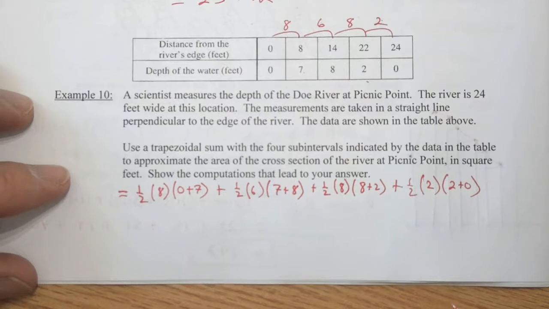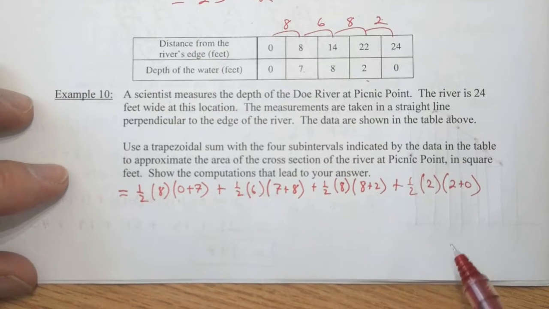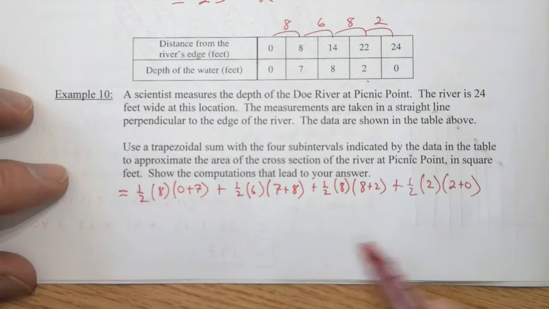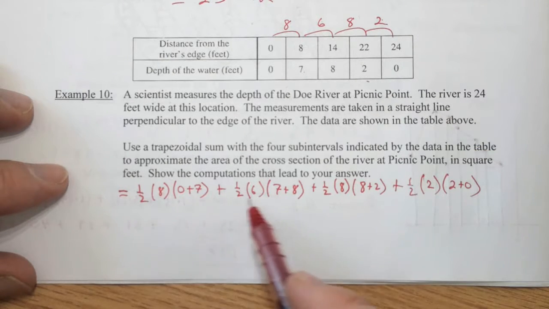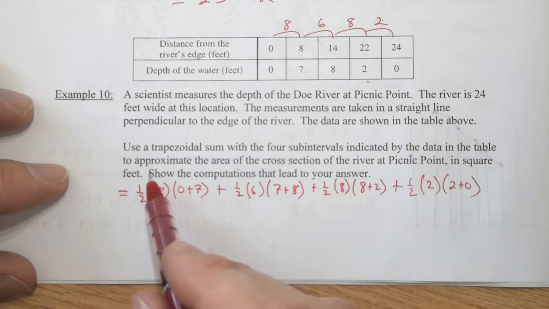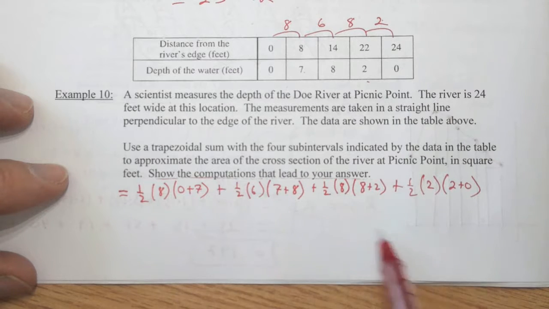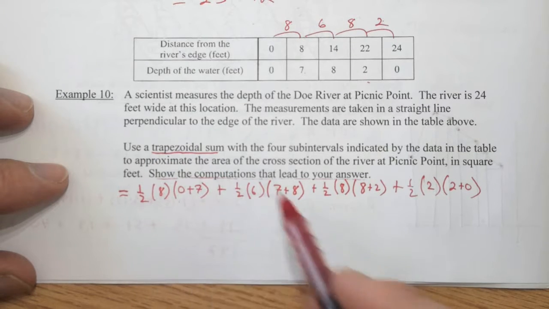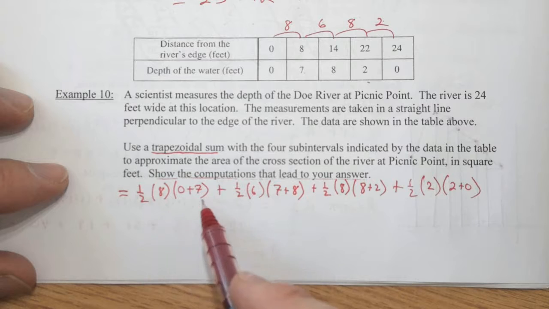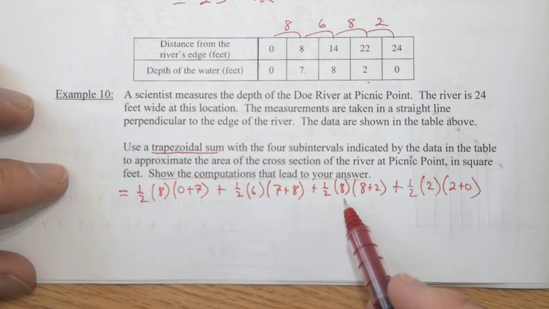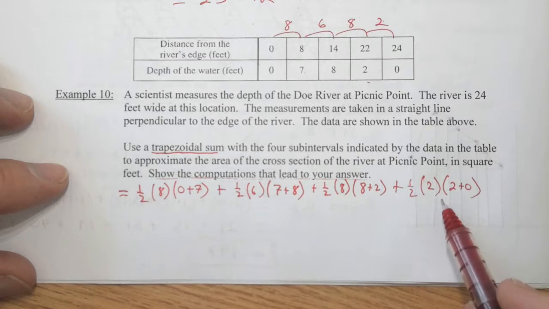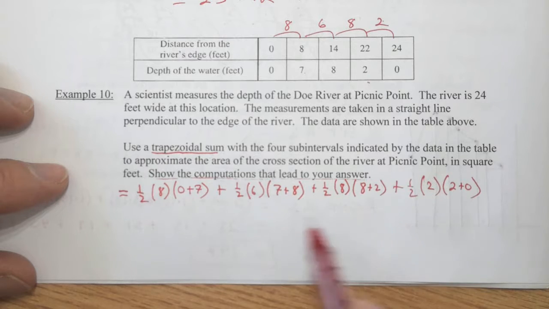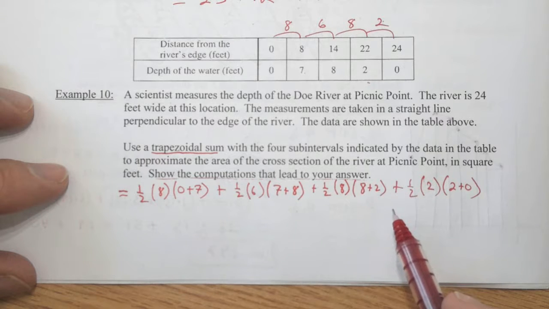Now, just keep in mind that on the AP exam, you are not required to simplify your arithmetic. So if you were given this question on the exam, and you wrote this down, you have shown the computations that have led to your answer, and this would give you full credit. As long as you're doing a trapezoid sum, so you're showing the trapezoids in their mathematical formulas, you do not have to simplify this. If you leave your answer like this, you would get full credit.